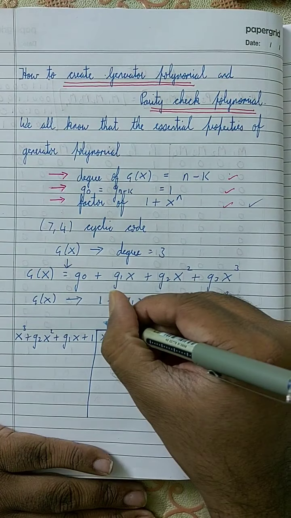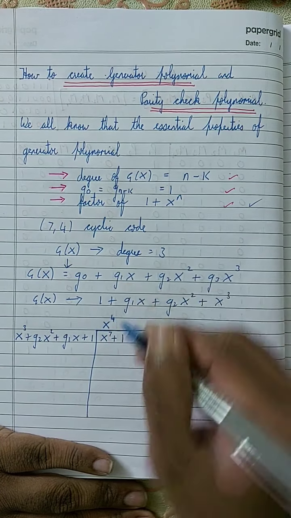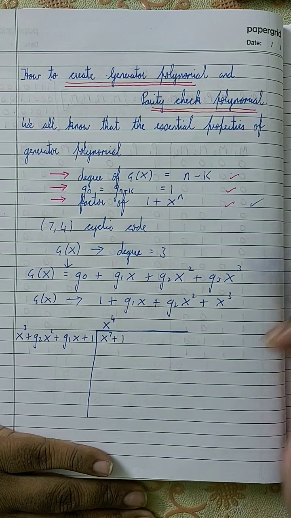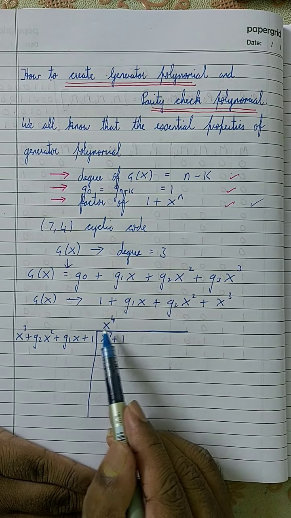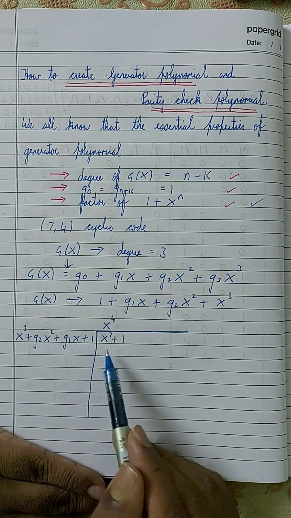So I'm going to divide this. First I need to cancel the first term. At every step I need to cancel the first term. So in order to cancel this term, I'm going to multiply this with x raised to 4. Then only this term will get cancelled.